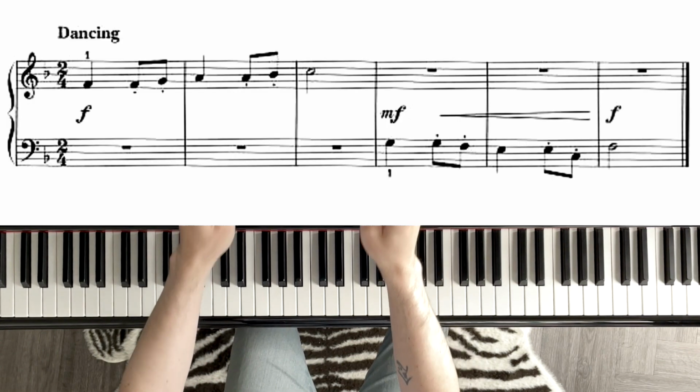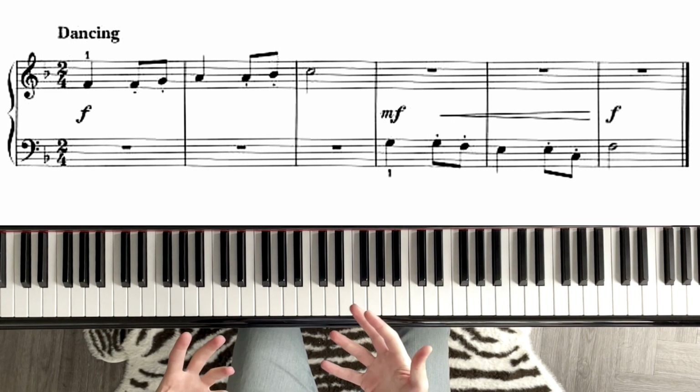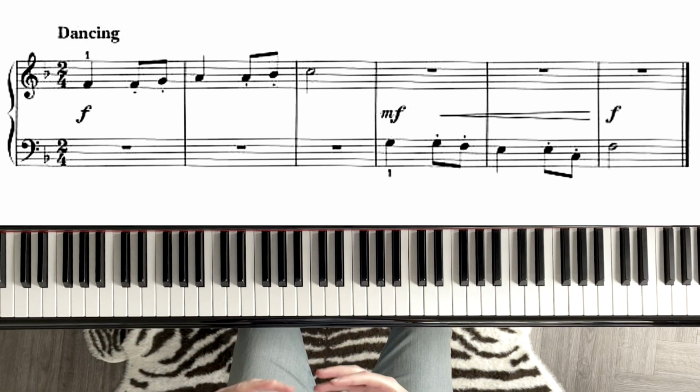Now let's see another example. This one is still from grade 1, but as you can see, the pattern repeats exactly the same in the left hand as it was in the right hand. So crotchet, quaver, quaver, crotchet, quaver, quaver, minim. And the left hand plays the same rhythm.